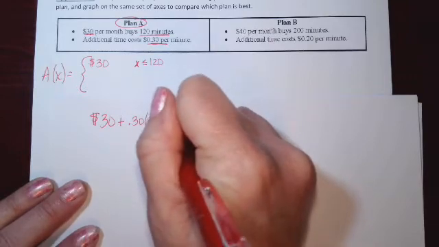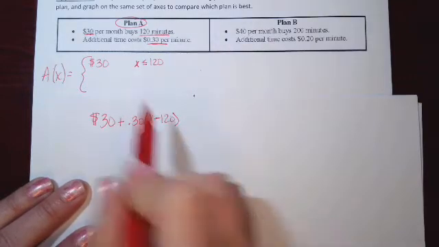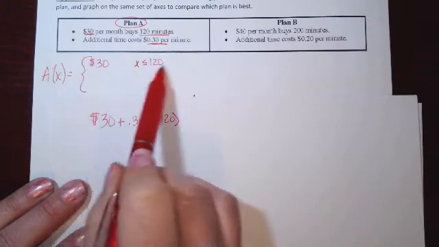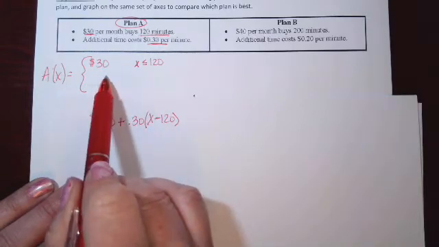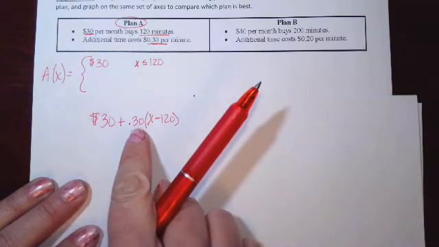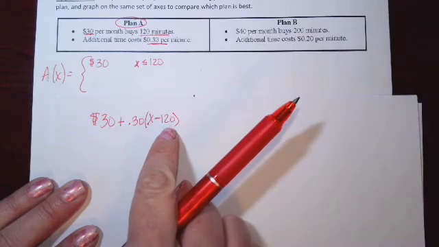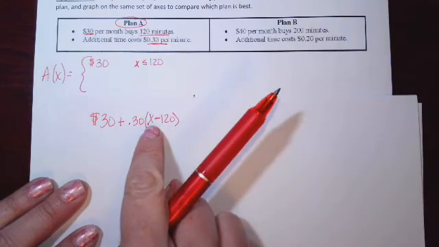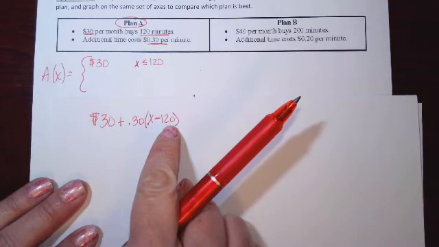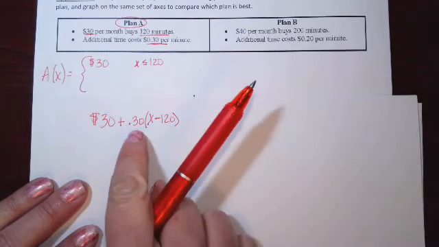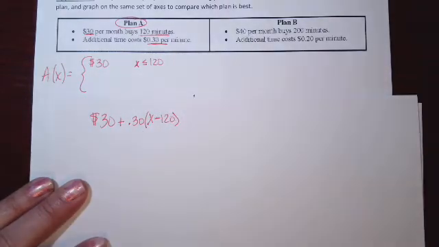So I have to subtract out that 120 because I've already paid for that first 120 minutes here. So I'm only going to pay 30 cents a minute after that 120 minutes. So like if I talk for 200 minutes, 200 minus 120 is 80. I'm only going to be charged extra for that extra 80 minutes. Let's clean this up a little bit now that we see what it looks like.